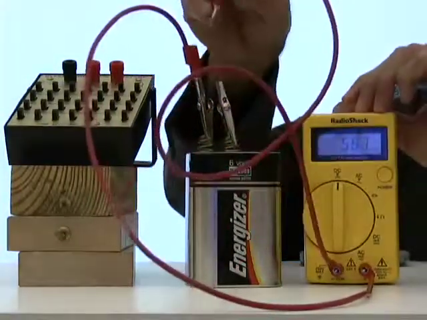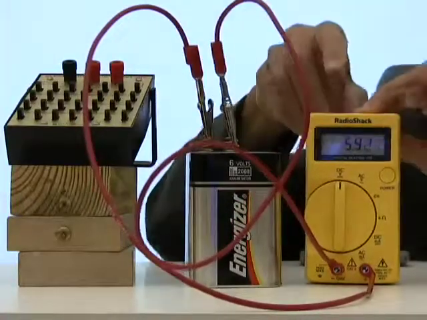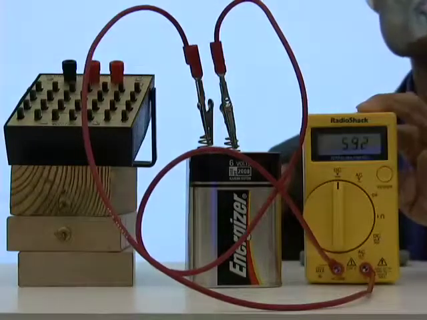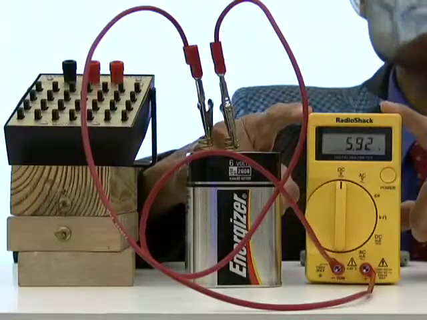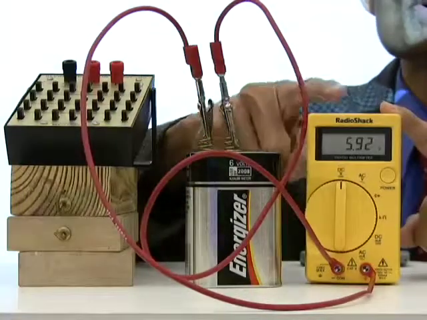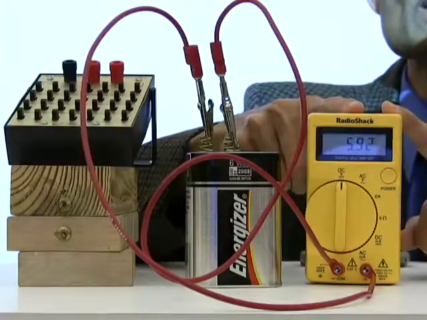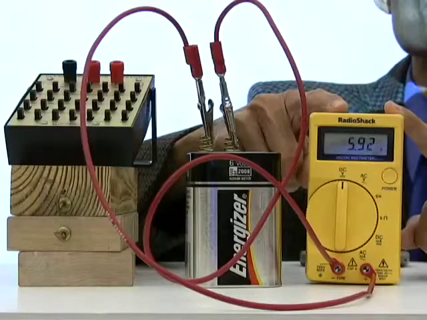I want you to watch what the voltmeter reads. Now, what does the voltmeter read? It reads 5.92 volt. Now, what does it tell you? This is the EMF of the cell. When you connect a cell directly to a voltmeter, what the voltmeter reads is the EMF.